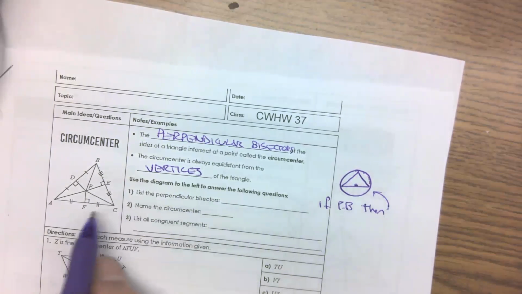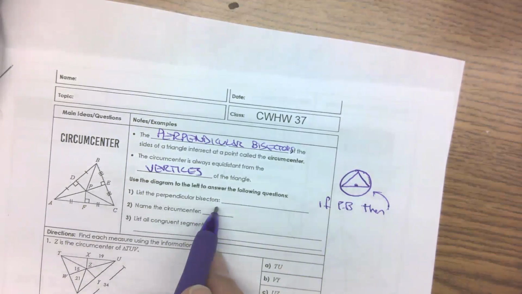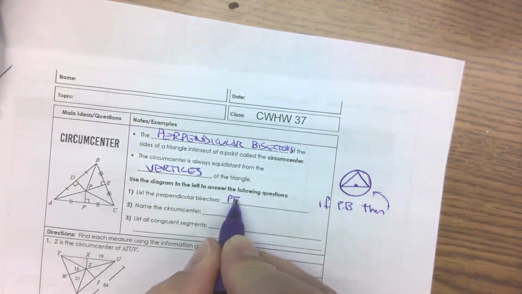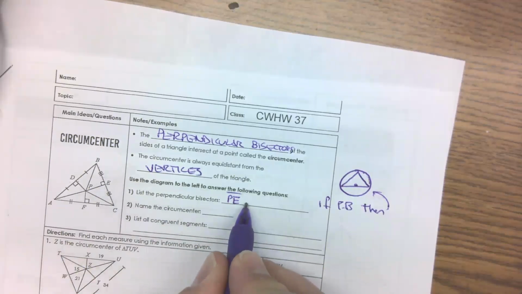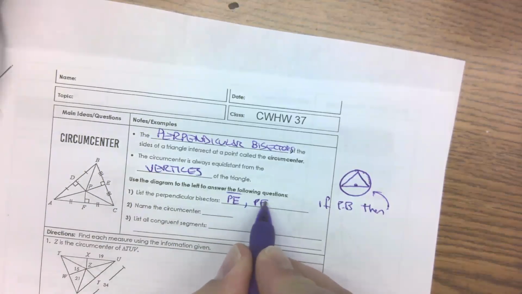So first of all, let's look at the if part, the hypothesis. List the perpendicular bisectors. What would be one of them? Good. PE is a perpendicular bisector. You know that because it shows that it's a bisector since those segments are the same and it's perpendicular. What's another one? Yeah. PF is good. And PD.